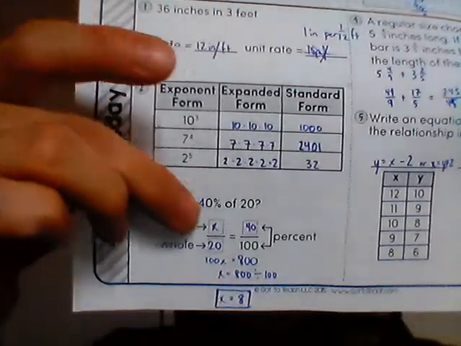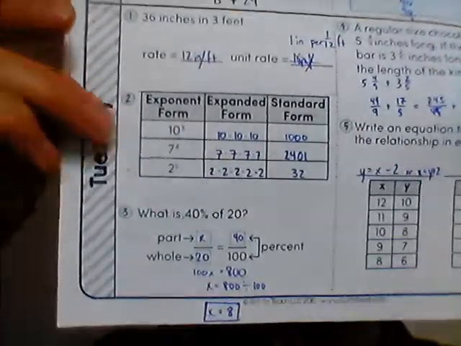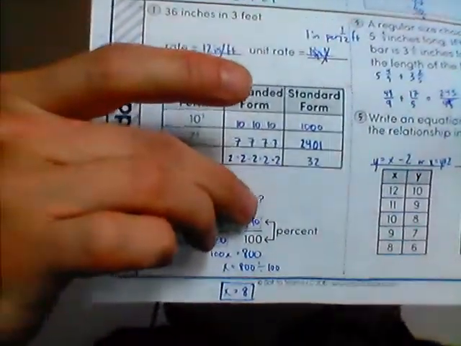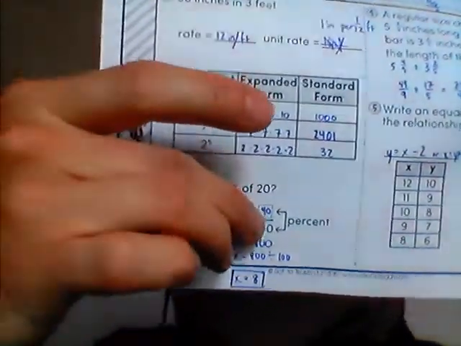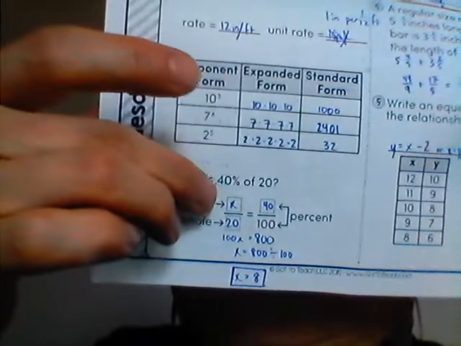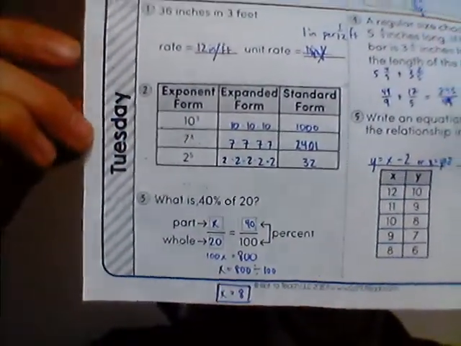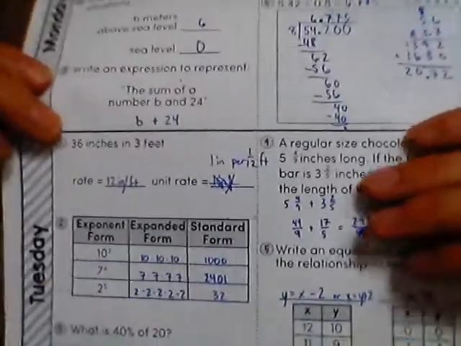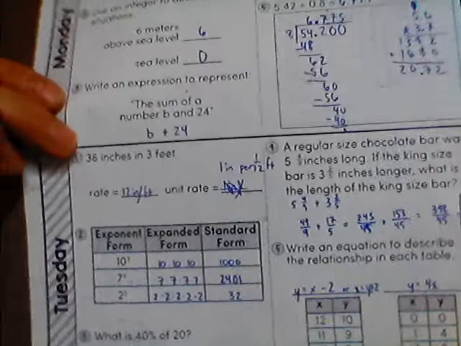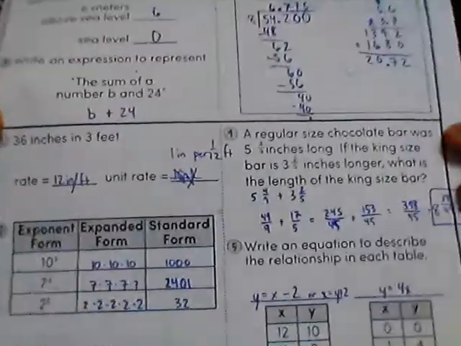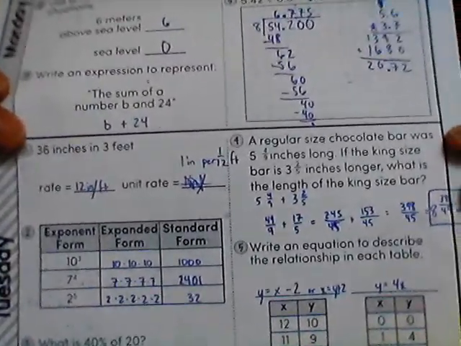Number 3, they set up cross multiplication. What's 40% of 20? I write my 40 over 100 to represent percent. 20 is my whole that I'm trying to find. My unknown is the part. And when you do cross multiplication, you find that that part equals 8. Okay. All right, numbers 4 and 5.